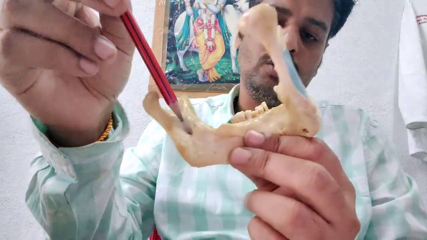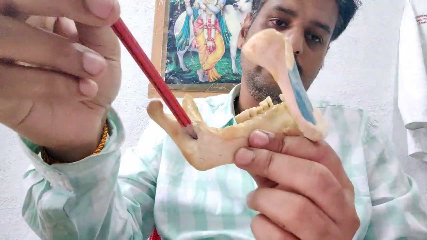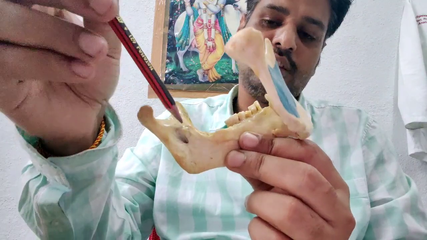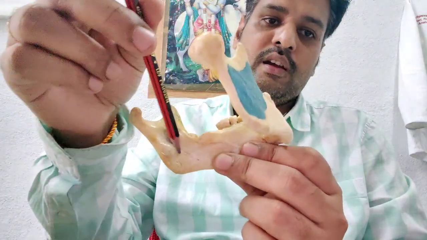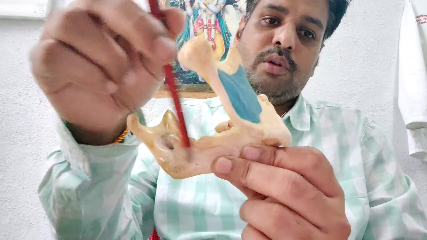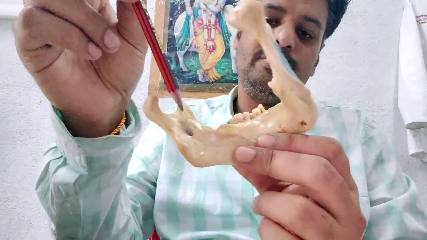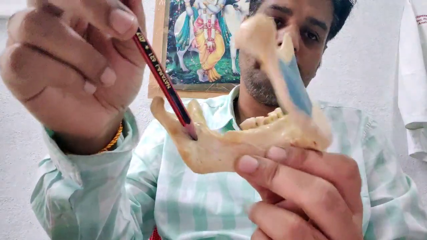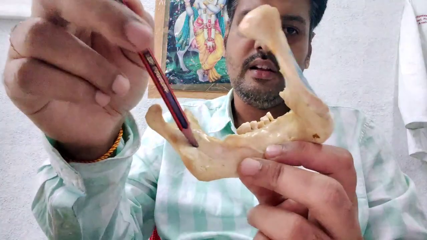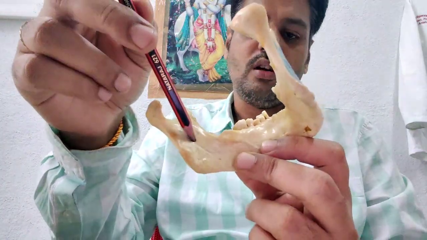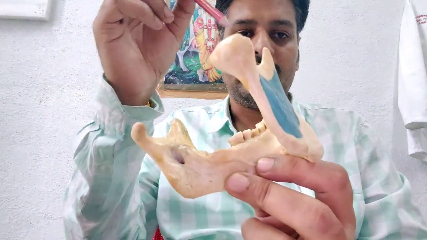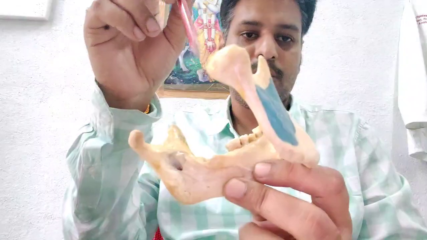Okay, so these two together enter the mandibular foramen. Of course, the mandibular foramen leads to the mandibular canal that lies within the body of the mandible. So the inferior alveolar nerve, which is very important, is otherwise called the dental nerve. The dental nerve, or the inferior alveolar nerve, is a branch of the mandibular division of the trigeminal nerve.